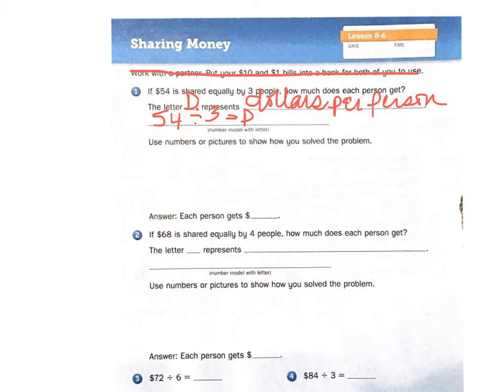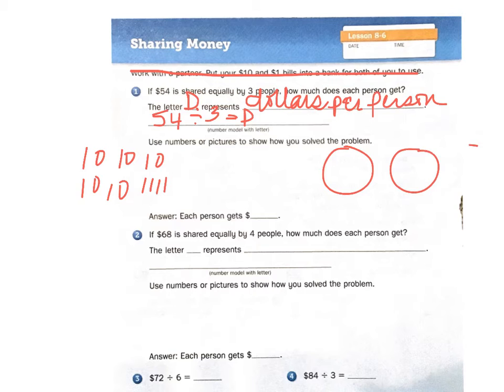I'm going to draw 54 using tens and ones. 1, 2, 3, 4, 5 tens, and 1, 2, 3, 4 ones. And then I'm going to have 3 circles. And then I'm going to divide these up. And I'm going to use a different color. So 10's going to go here, 10's going to go there, and 10's going to go there. And I can also get rid of 3 of my ones.